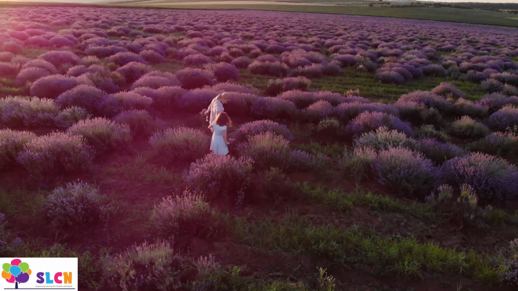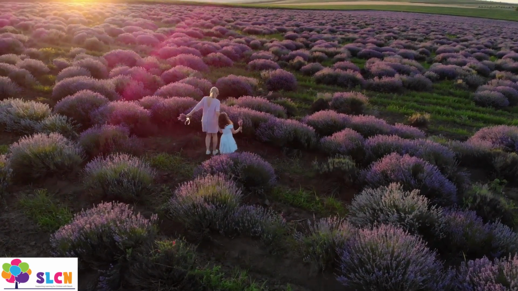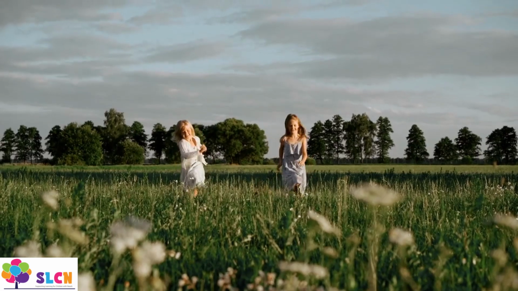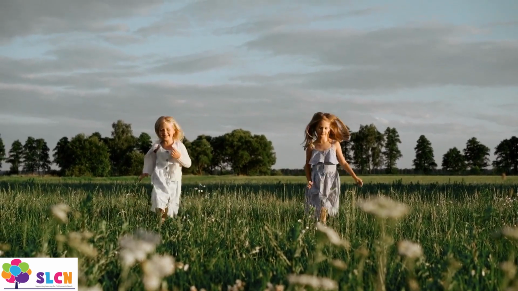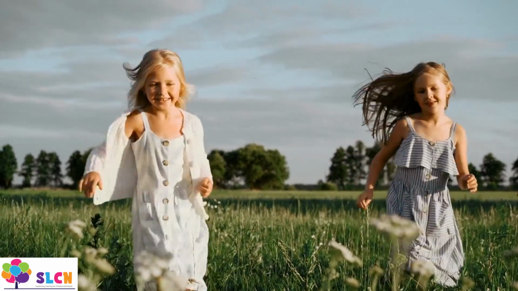Seasonal nature dolls. Adapt the activity to reflect different seasons. For example, use autumn leaves and acorns in the fall, or flowers and green leaves in the spring. This can help children learn about the changing seasons and the natural materials available at different times of the year.